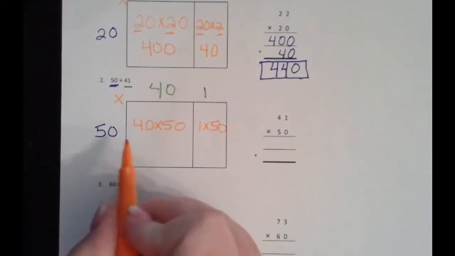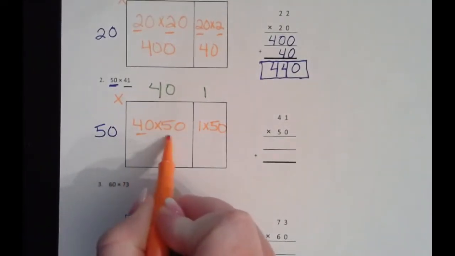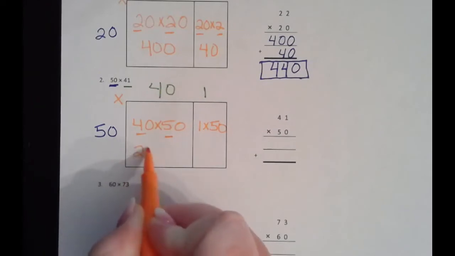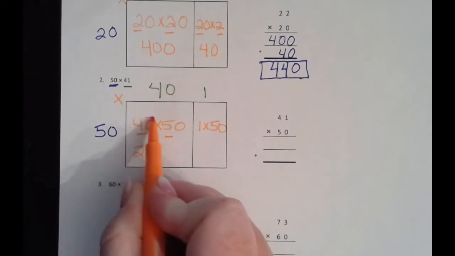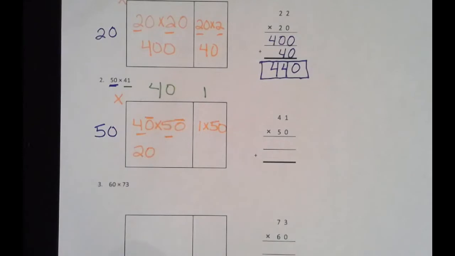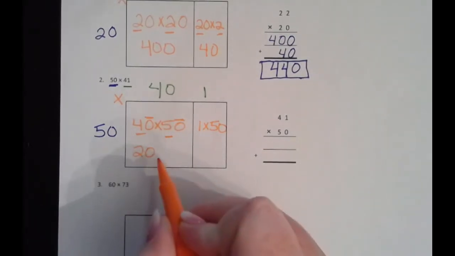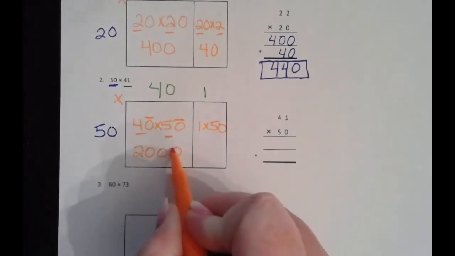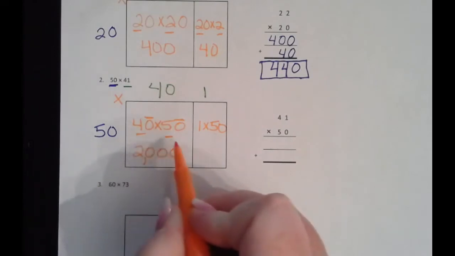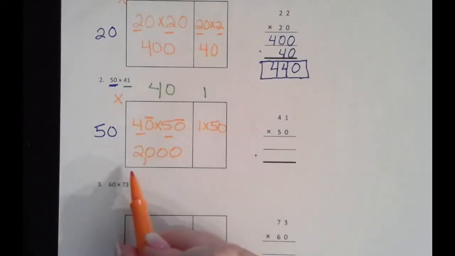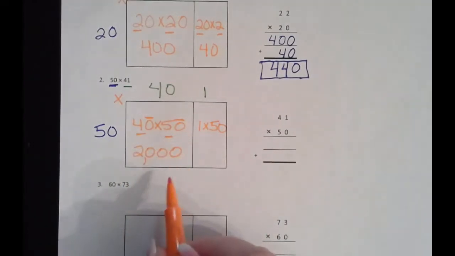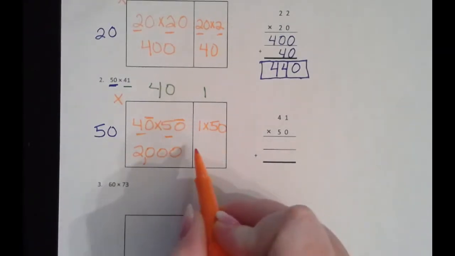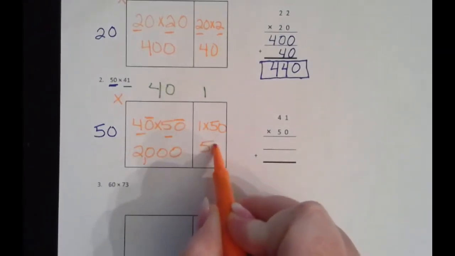Okay, we're going to use those patterns we know. 4 times 5 is 20. And then I have 2 zeros in my factors. So I need to also add those 2 zeros to my product. So 40 times 50 is not going to be 200, it's going to be 2,000. Okay, and then 1 times 50 is, of course, 50.